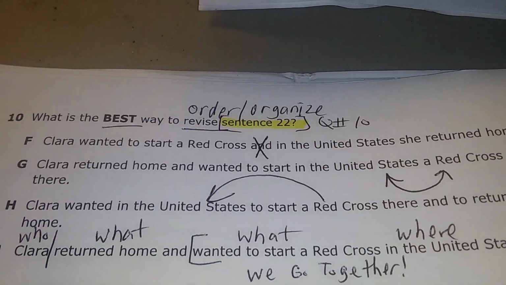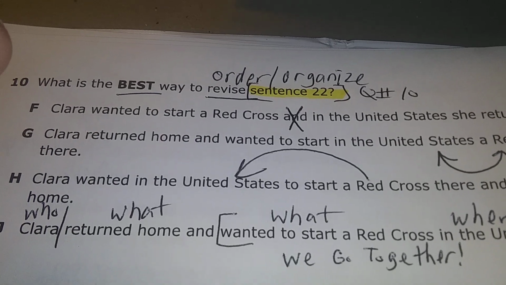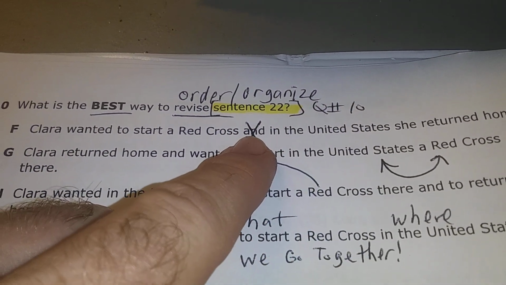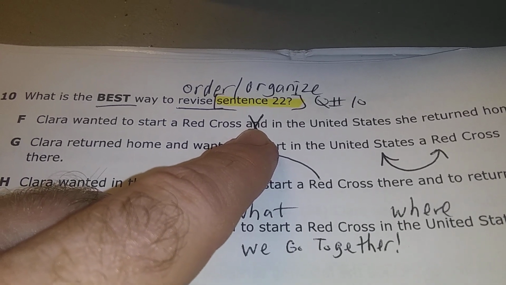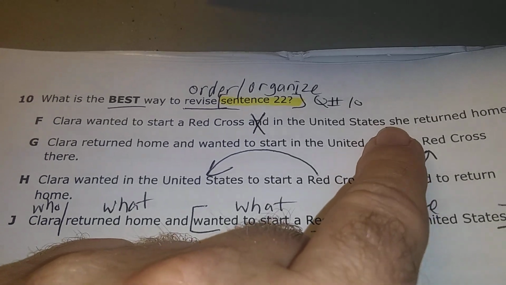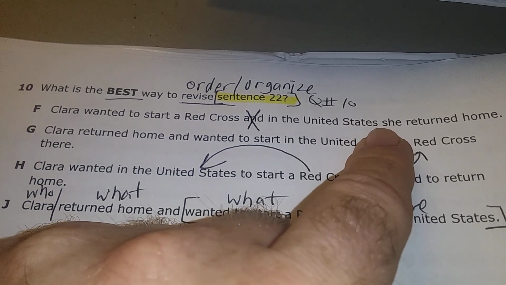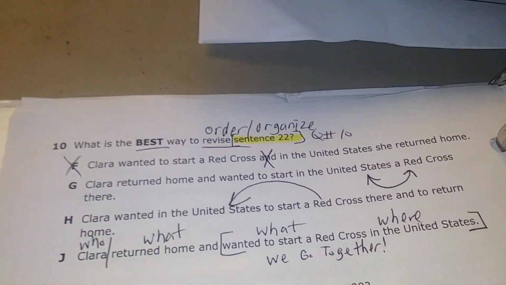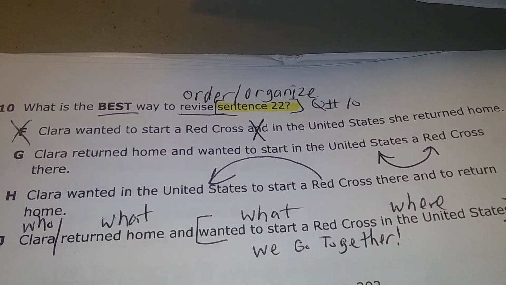F says Clara wanted to start a Red Cross and in the United States. If they would have put that and over here, that could have worked. So we're going to eliminate letter F because the and doesn't make sense there.